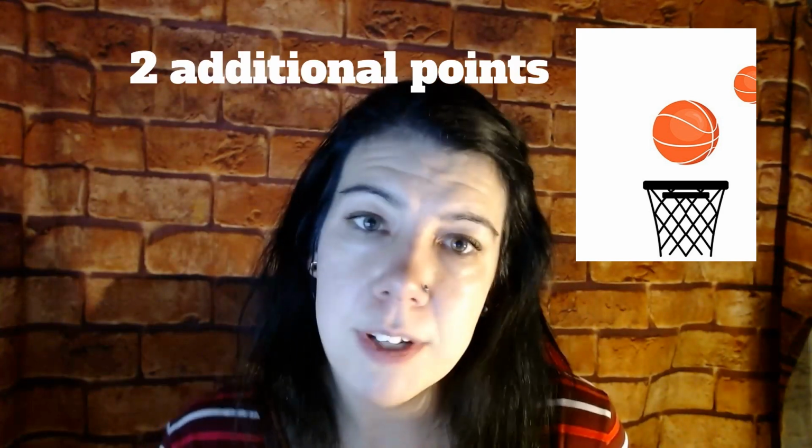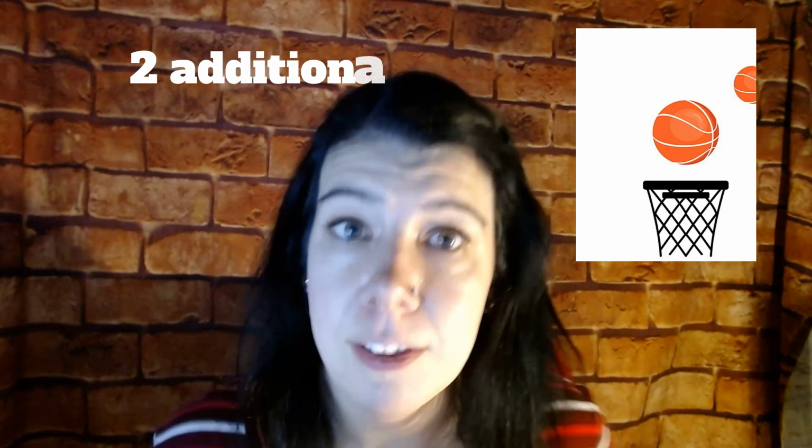And therefore take points away from more people. So what they do is I have a ball and a hoop. If they throw it and they make a basket, then 2 additional points are added. If they hit the rim, 1 additional point.